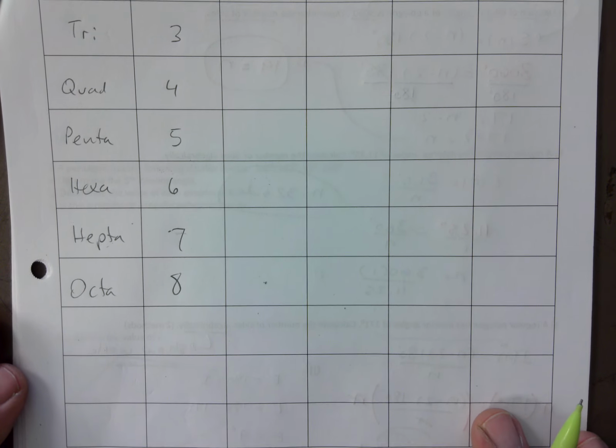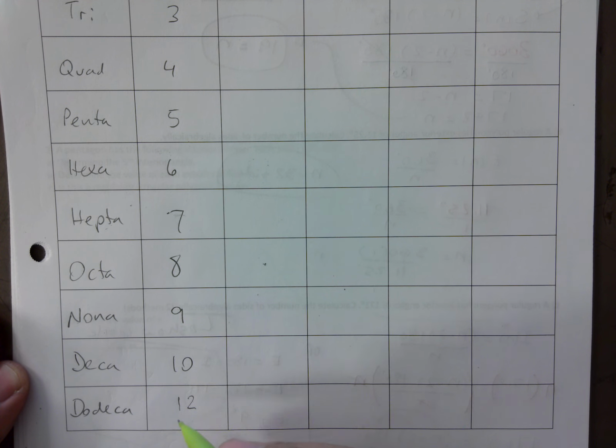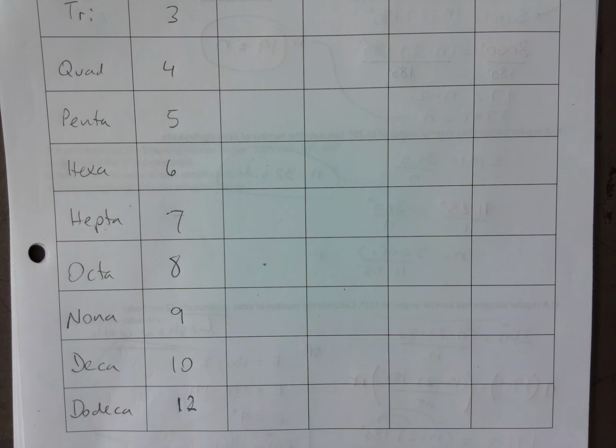Sorry, I'm going to just go down. So, nona, 9. Deca, 10. And dodeca. Dodecagon. That's 12-sided, sorry. I don't know what happened to 11, but most of the time if it's past this, we just call it a 15-sided polygon, or a 20-sided, or a 25-sided, or a 99-sided, right? It doesn't matter. We continue, right? We just go with number of sides followed by gon, right?